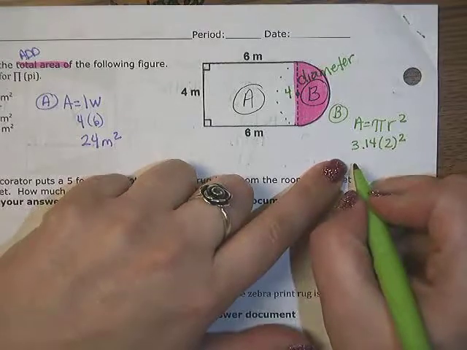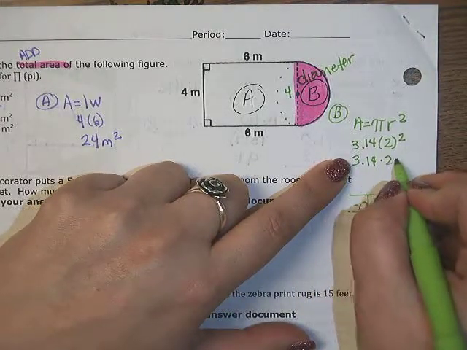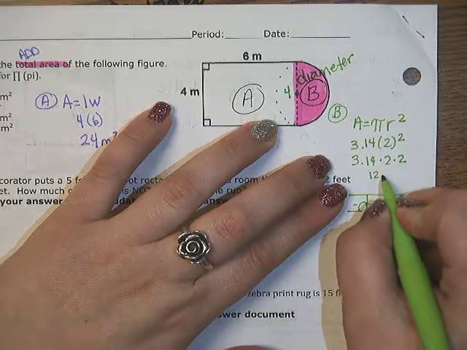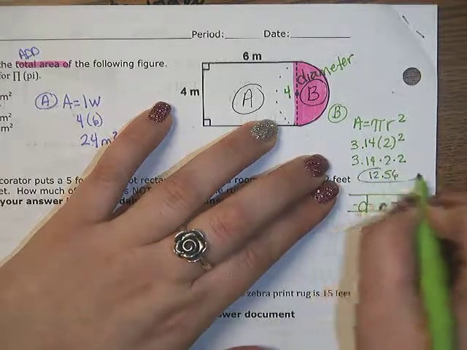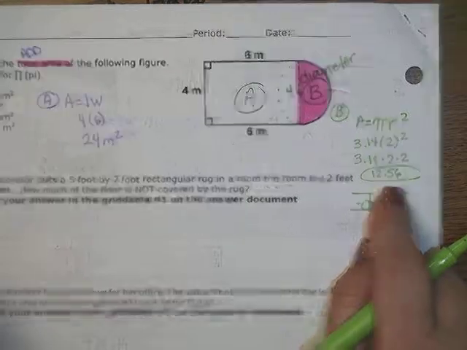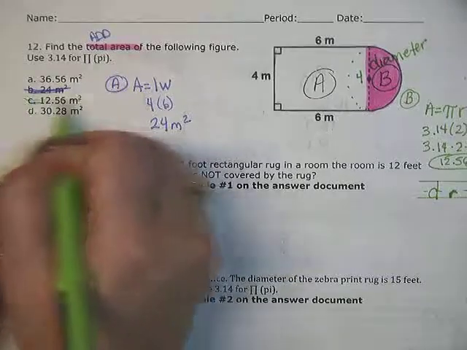And it's 2 squared. And this little 2 means that I have 2 2's. So now if I multiply 3.14 times 2 times 2, so then you multiply 3.14 times 4, and you get 12.56. Now this is for the whole circle, okay?